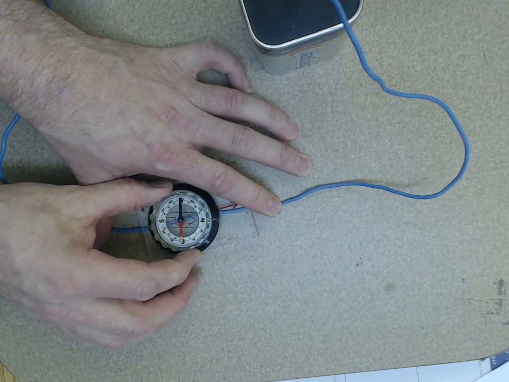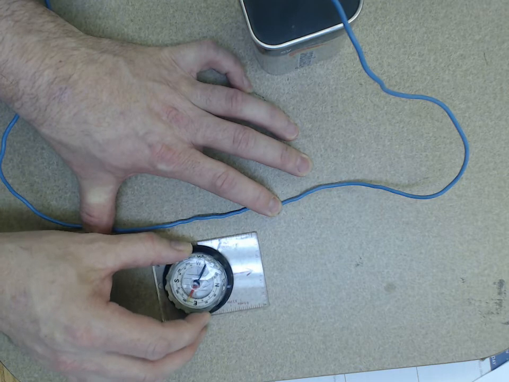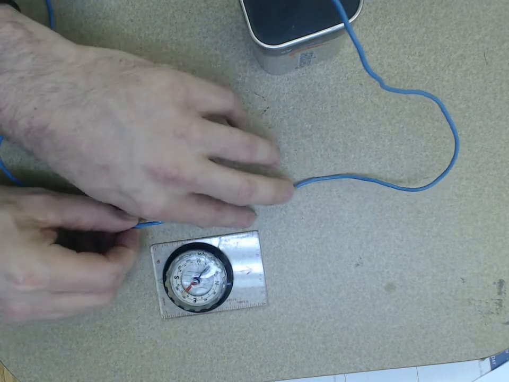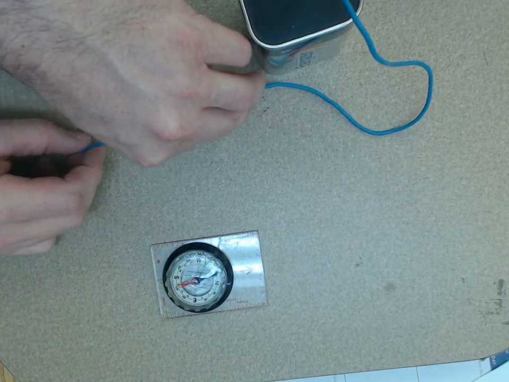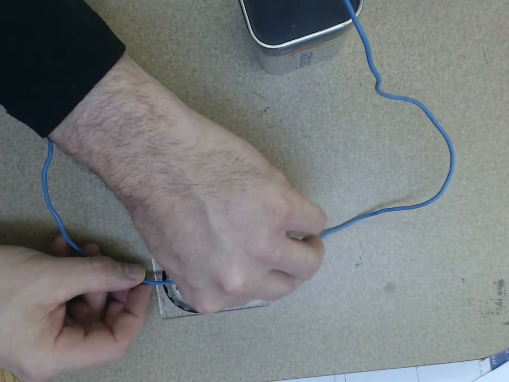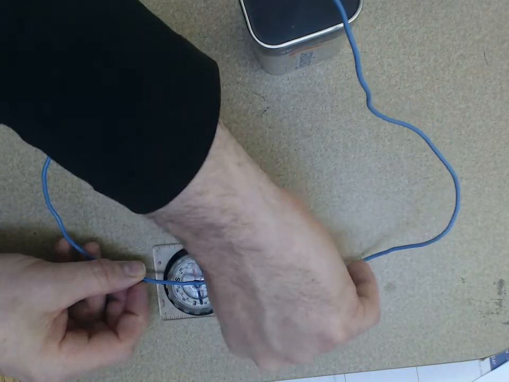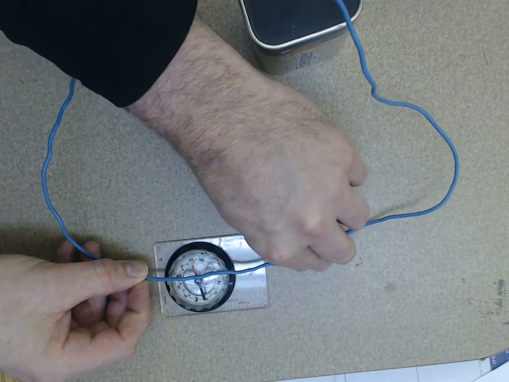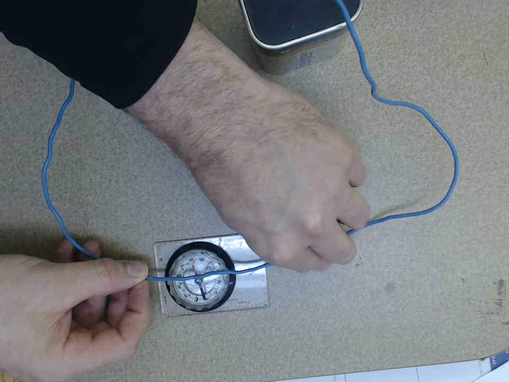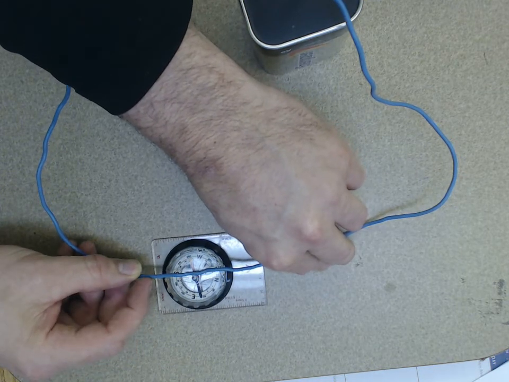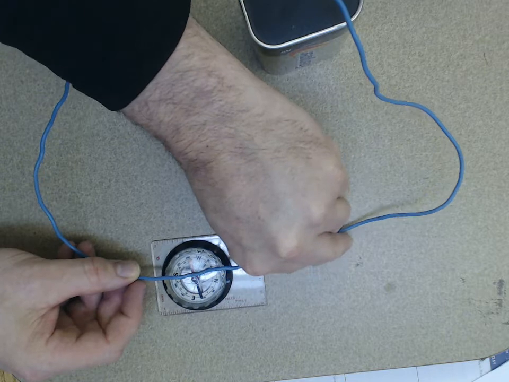Okay, the red is pointing that way. And now if I put it on top here, red is pointing the other way. Oh, can't see because my hand's in the way. Okay, so this is detecting current in this wire. Okay, again.